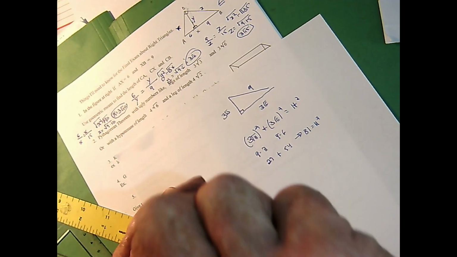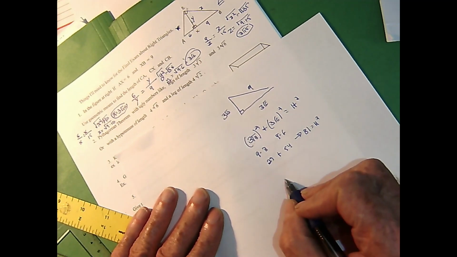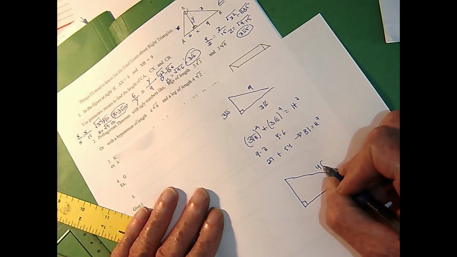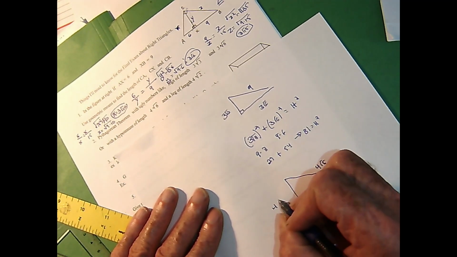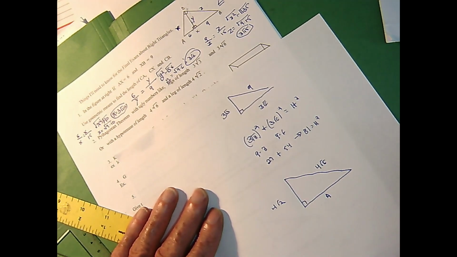There's another question like that. Another right triangle setup. A hypotenuse of length 4 root 6 and a leg of length 4 root 2. I guess we're going to find the length of the other leg.